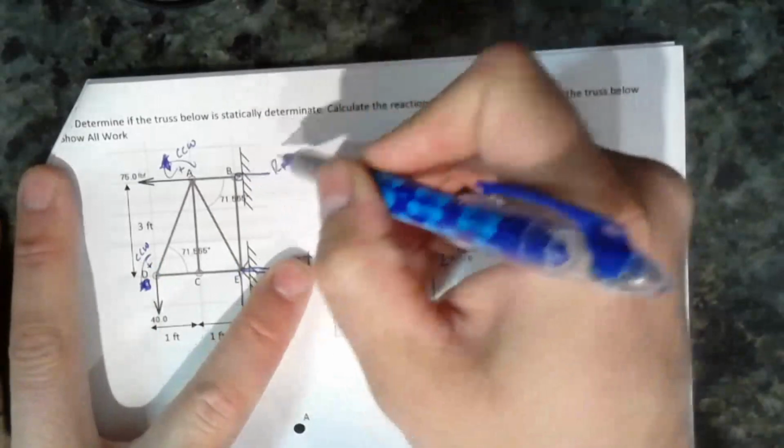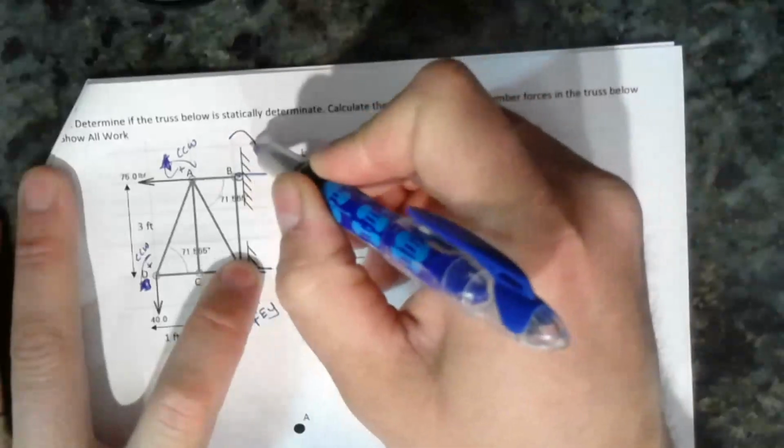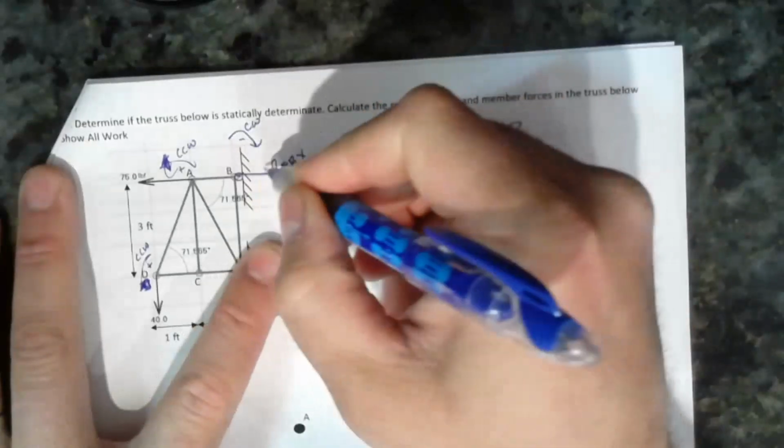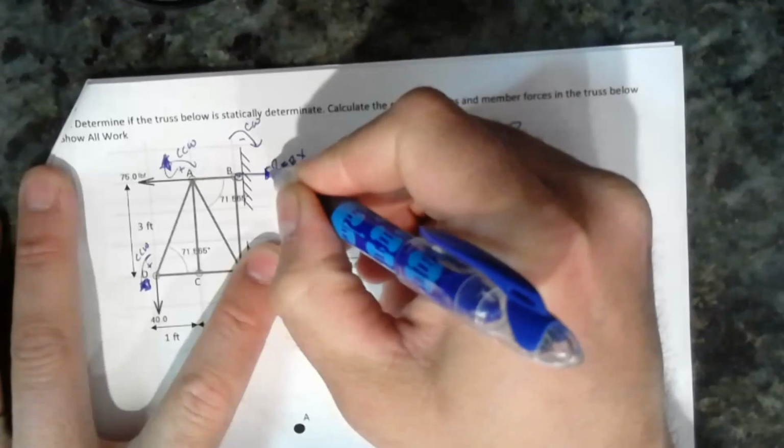And that means that RFBX is going to have to go clockwise and be a negative moment. All right.